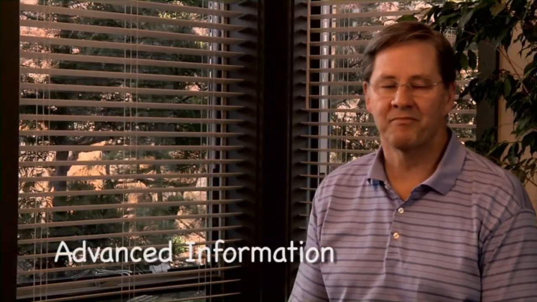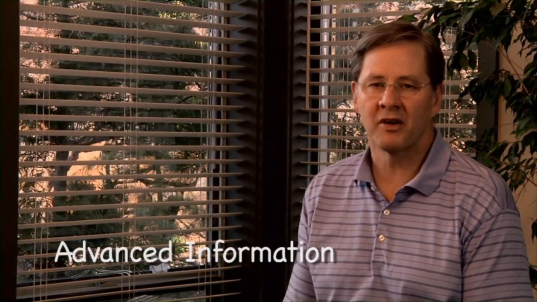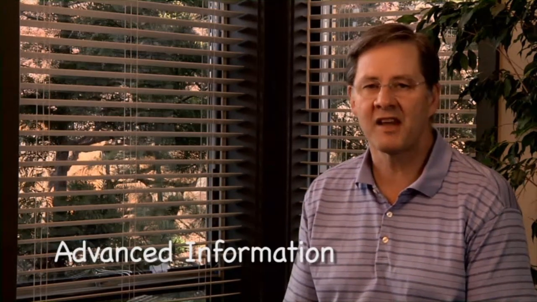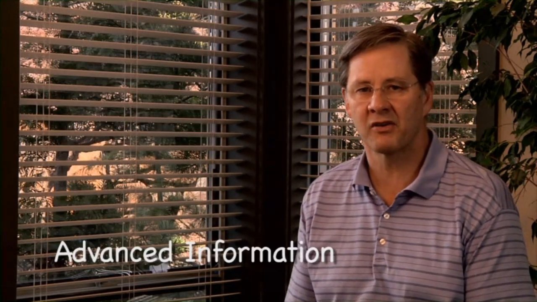Okay, good job there. Before we get to the vocabulary, there's one other thing I want to say, and that is you may want to look at the last paragraph in the advanced information. This is one of those things where I wasn't sure whether to put it in advanced information or in the textbook, but it's kind of important.